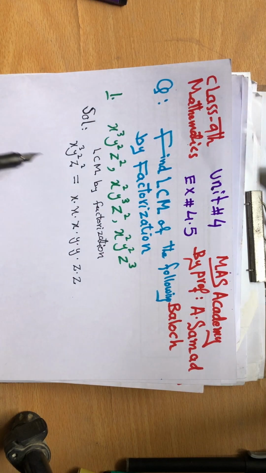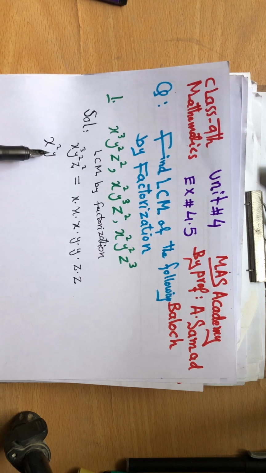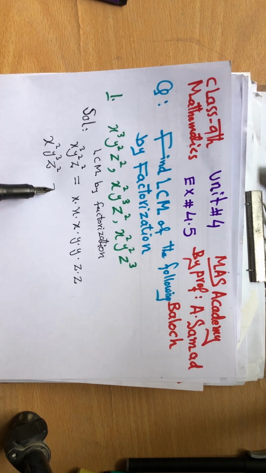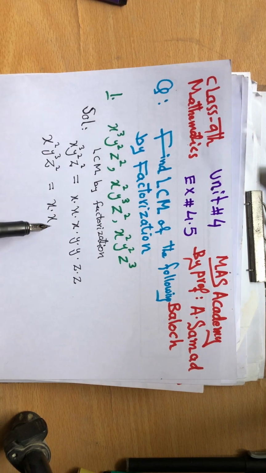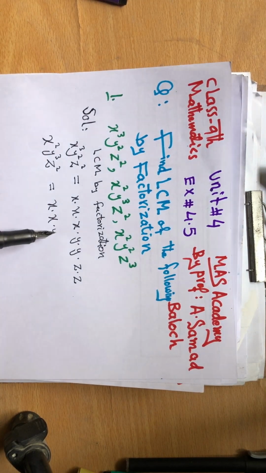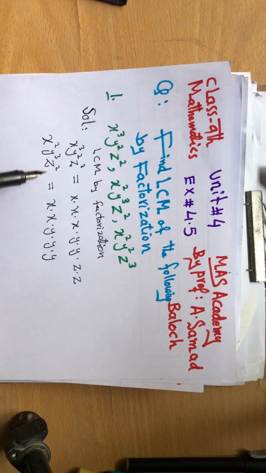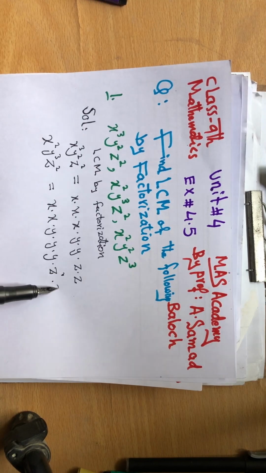In the same way, the second term is x square, y cube, z square. X square means x multiplied by x, writing x twice, and similarly y cube means multiplying y 3 times, y multiplied by y multiplied by y, and z multiplied by z, writing z 2 times.